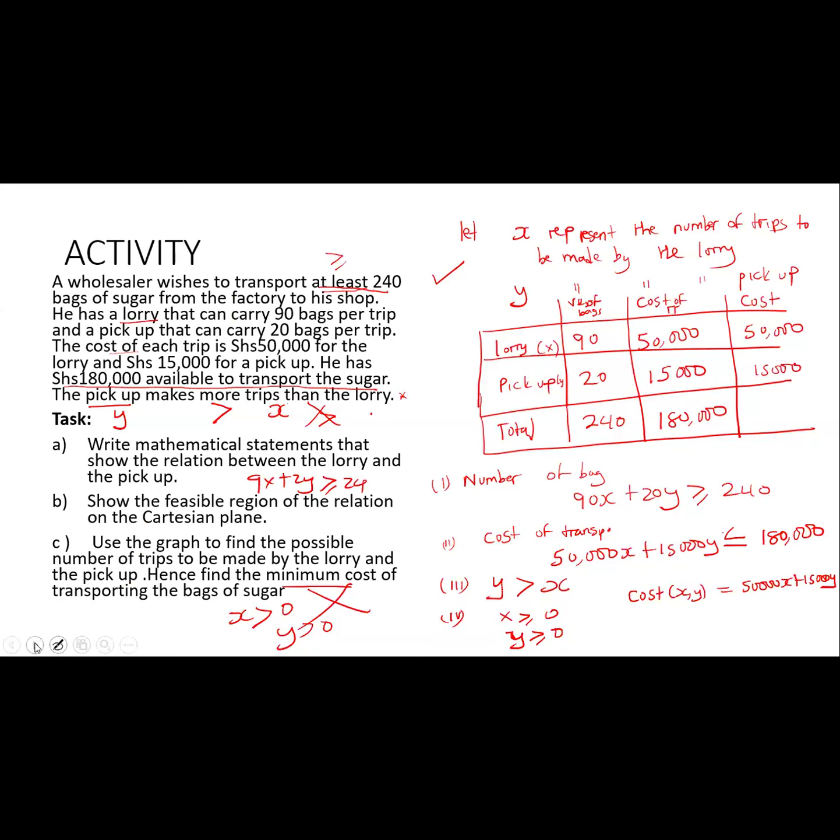Kindly let me know in the chat whether we're on the same page. Yes, because we must extract all the marks, the 6 marks for that part. Okay, now we have the 6 marks. Okay, now we can go on.